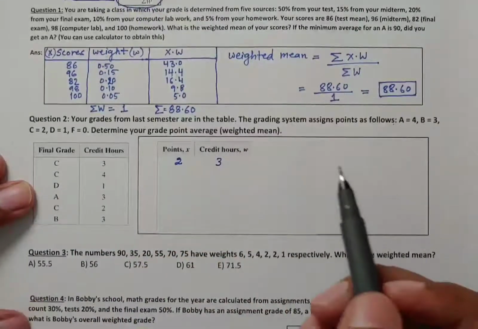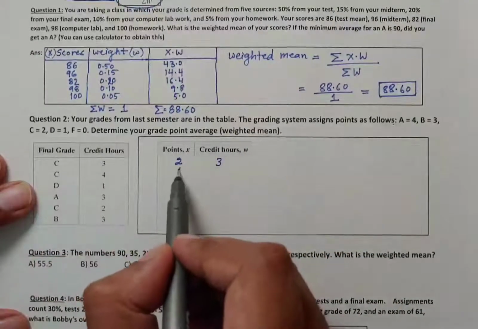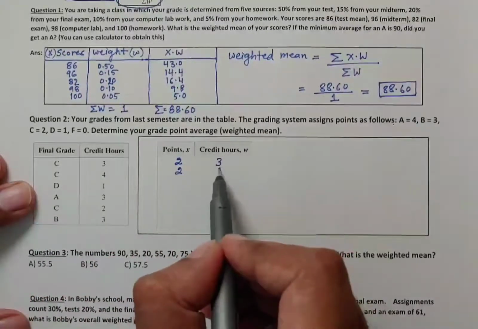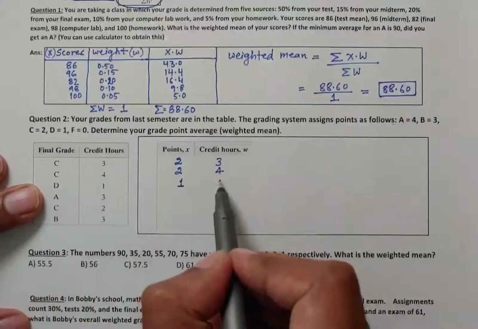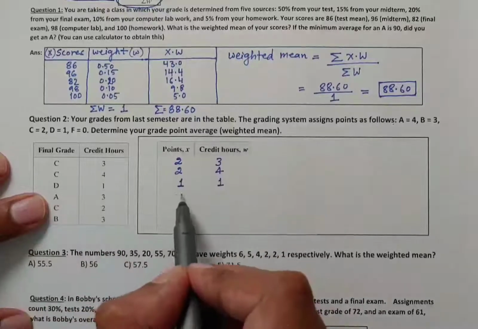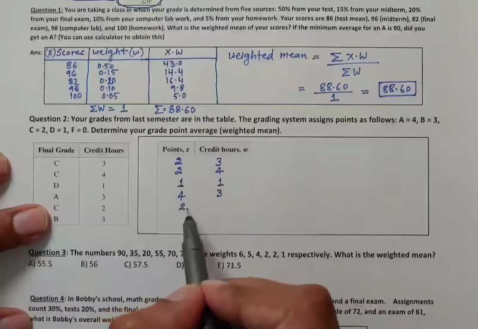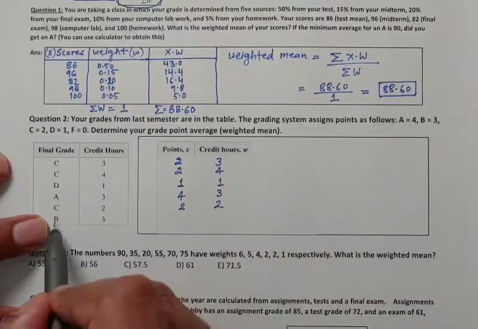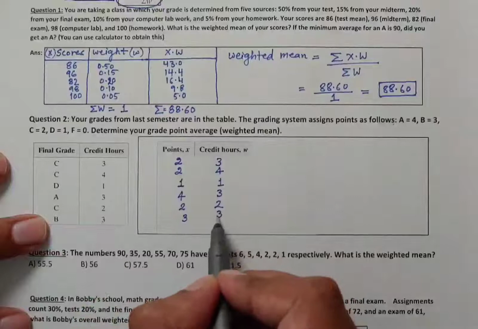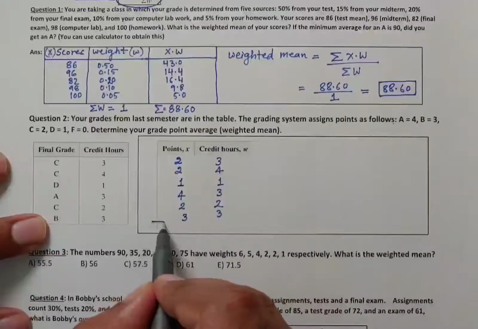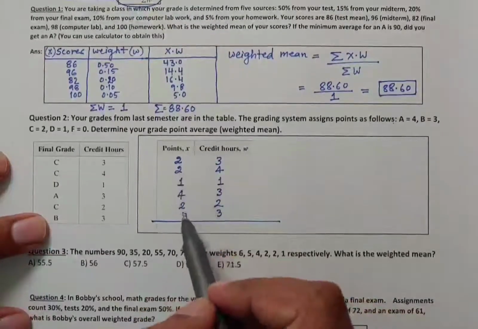Credit hour is W and the point is X. Another C is 2 points for 4 credit hours. D has 1 point for 1 credit hour. A has 4 points for 3 credit hours. C has 2 points for 2 credit hours. And B has 3 points for 3 credit hours. Alright, so you get these points for these credit hours.